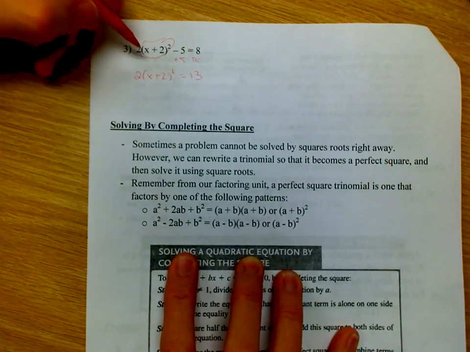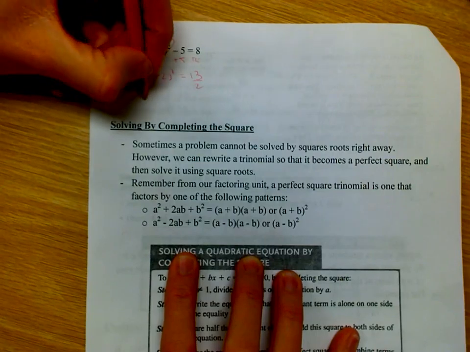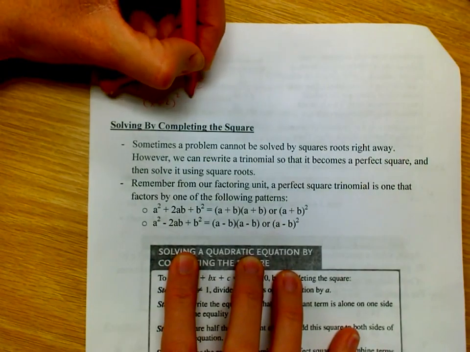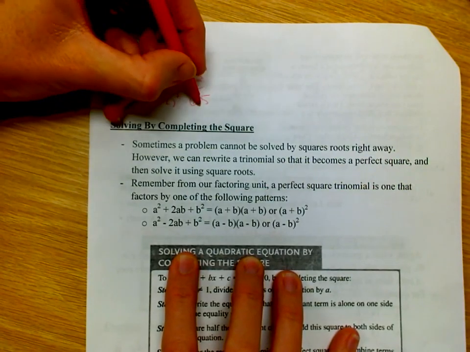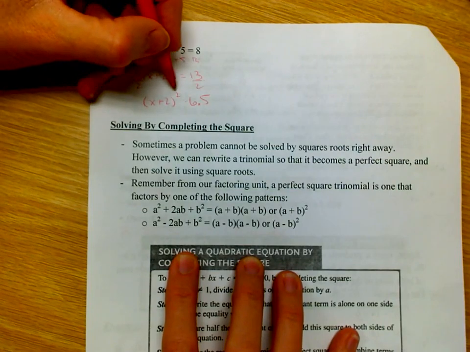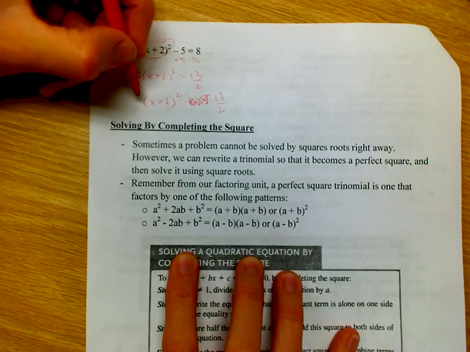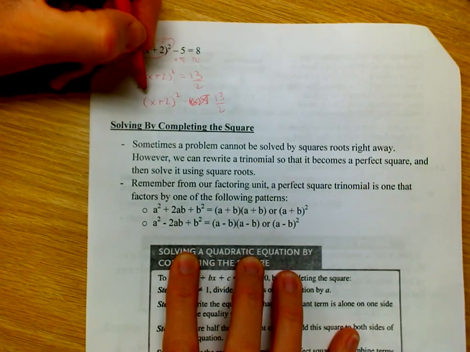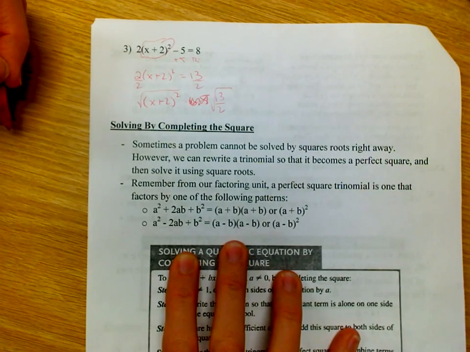I am then going to divide both sides by 2, and that will get me (x plus 2) squared equals 6.5. And then actually, let's leave that as 13 over 2. Then, since the squared part is by itself, I am going to square root both sides.